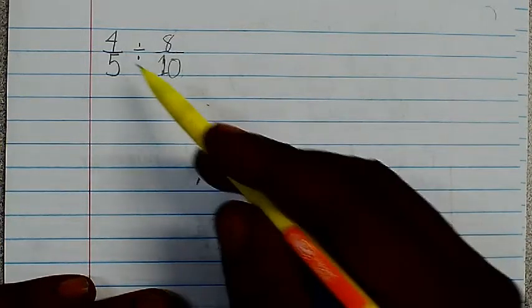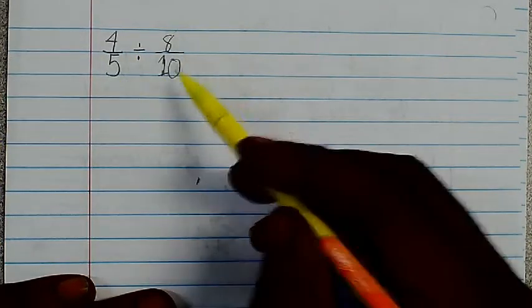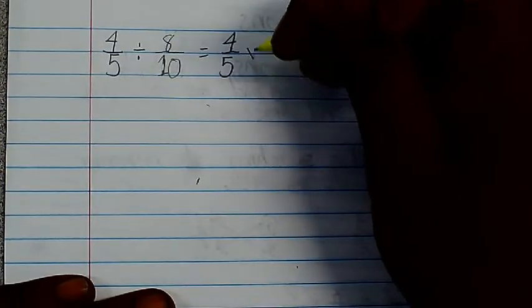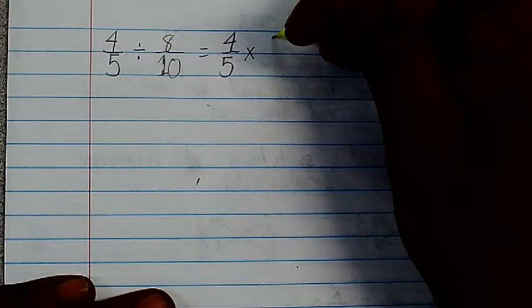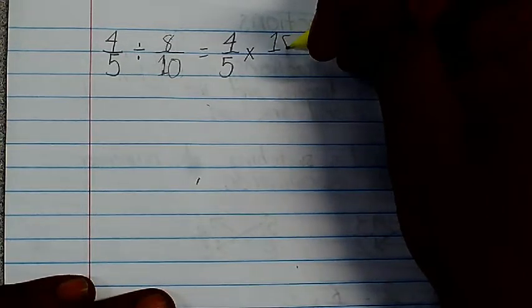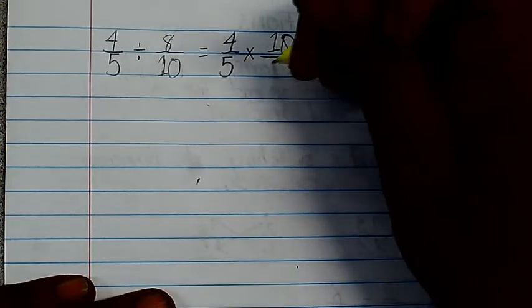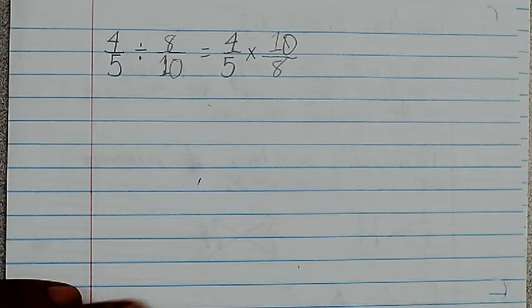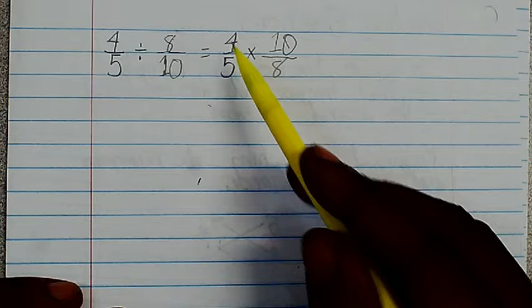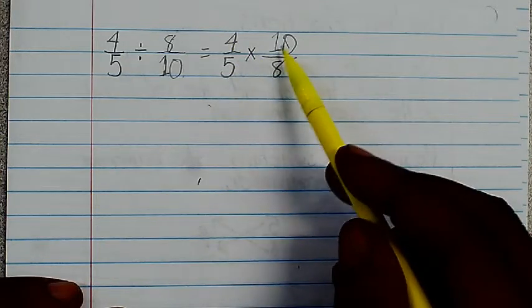So now, of course, we're going to rewrite the following. So here we have 4/5 times, instead of 8/10, we're going to have 10/8. All right. So 4/5 divided by 8/10 is the same as 4/5 times 10/8.